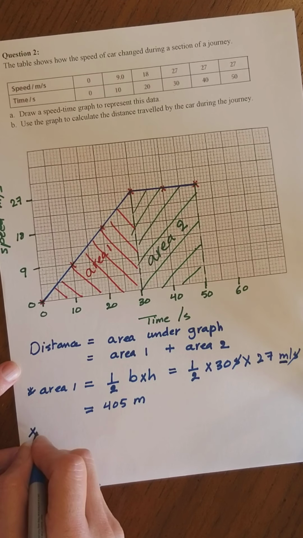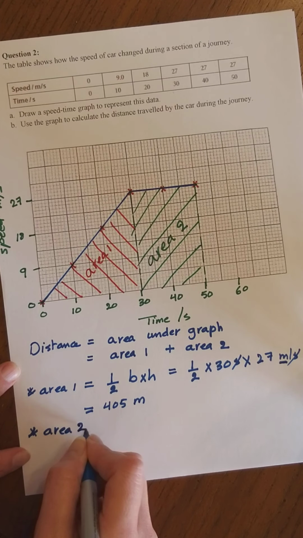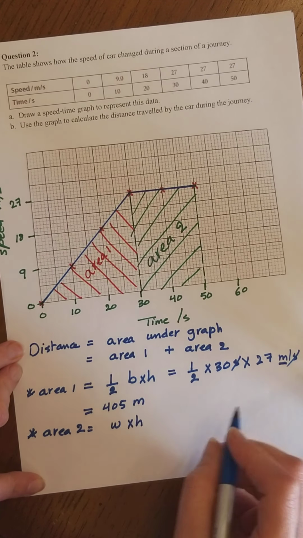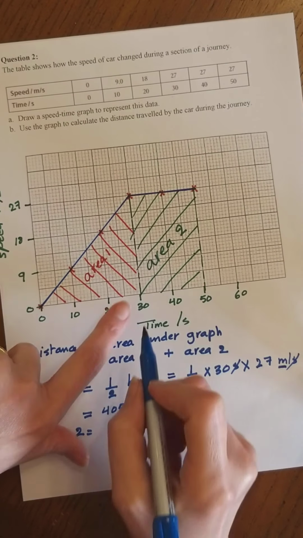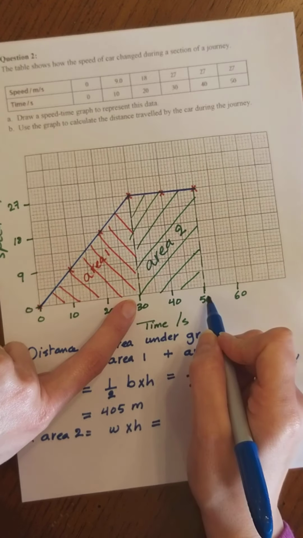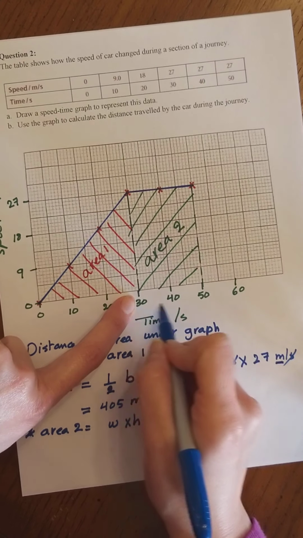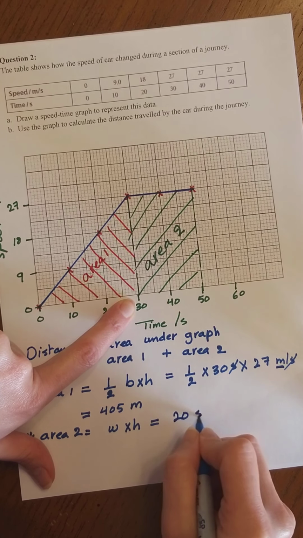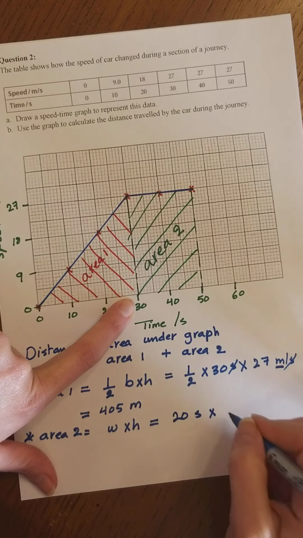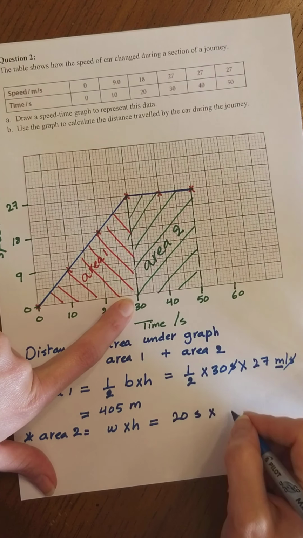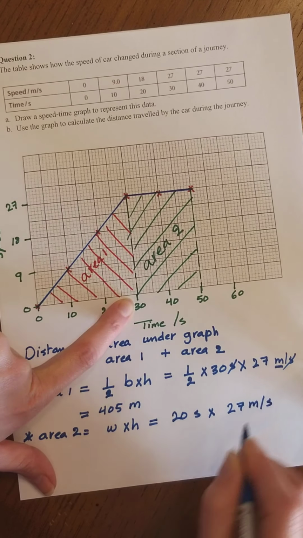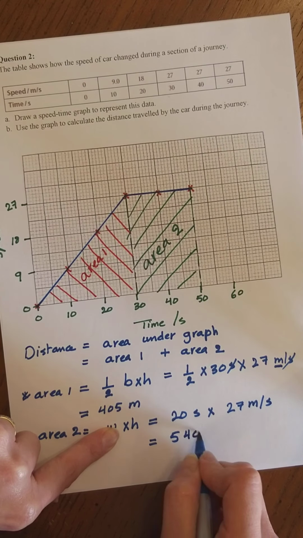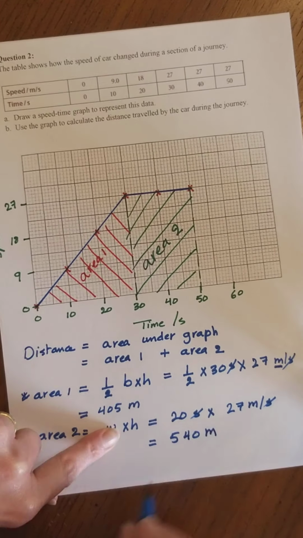Now area 2 is the area of a rectangle, which equals the width multiplied by the height. The width of the rectangle starts at 30 seconds and ends at 50. So the width of the rectangle is 50 minus 30, 20 seconds, multiplied by the height, the same height, 27 meters per second, and the answer is 540 meters.